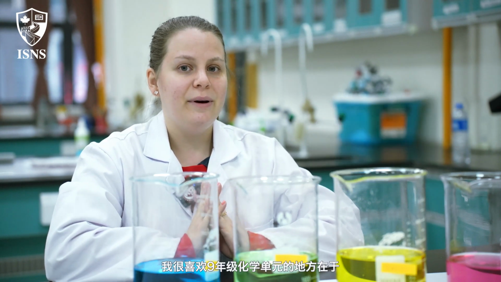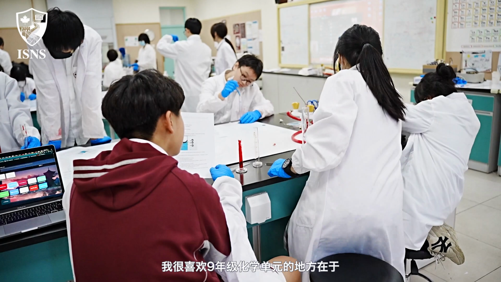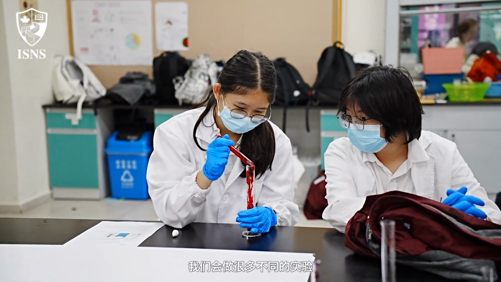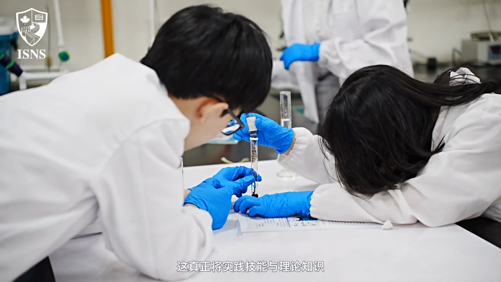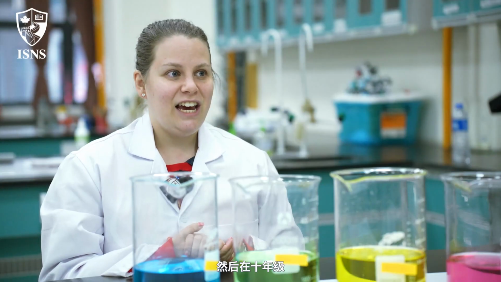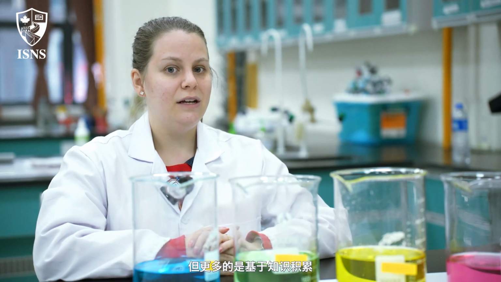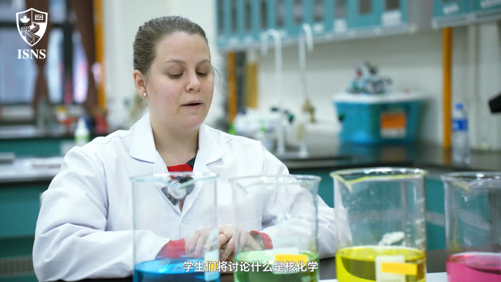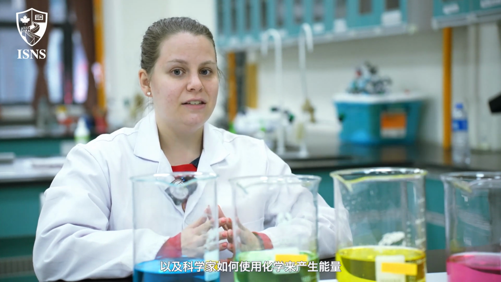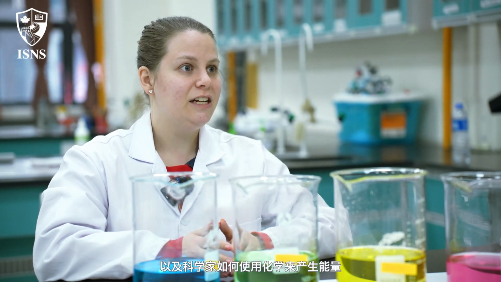What I really like about the 9th grade chemistry unit is it's very practical. It's really hands-on. We do a lot of different labs. It really combines the practical skills with the theoretical knowledge. Then in grade 10, there are still practicals, but it's more knowledge-based. They're going to talk about what is nuclear chemistry? How do scientists use chemistry to generate energy?